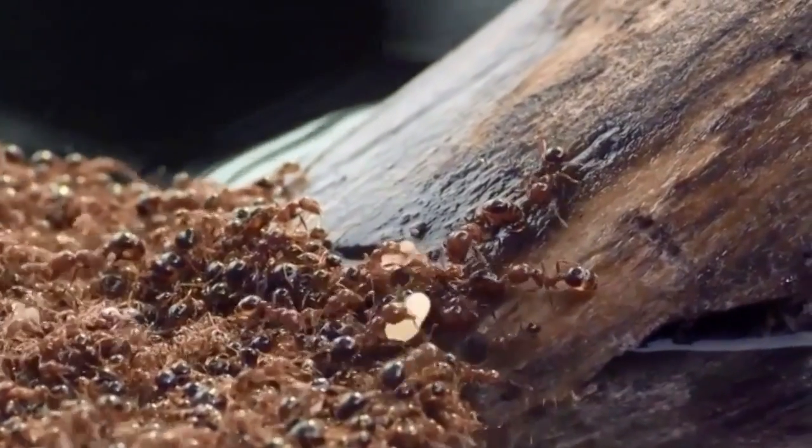Invasive species can be found anywhere, and they come in all sorts of shapes and sizes. They affect our lives in countless ways.